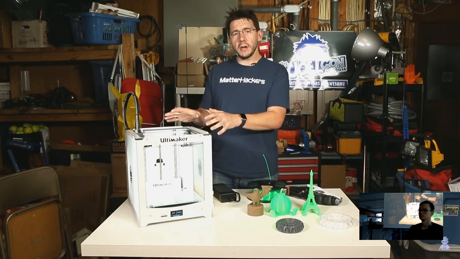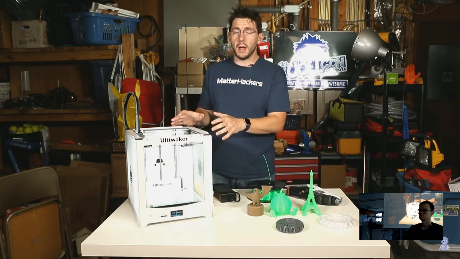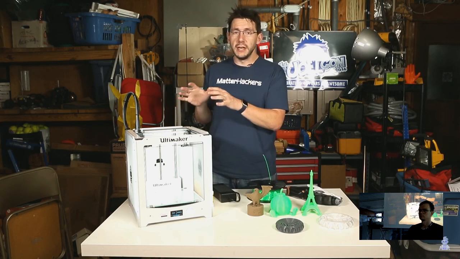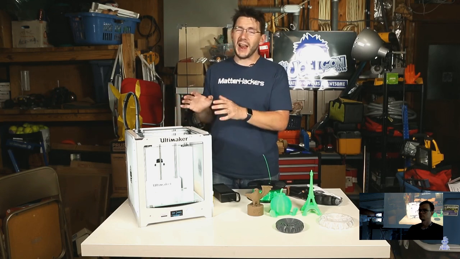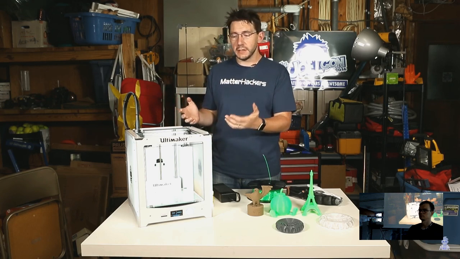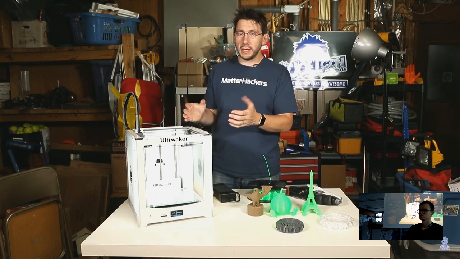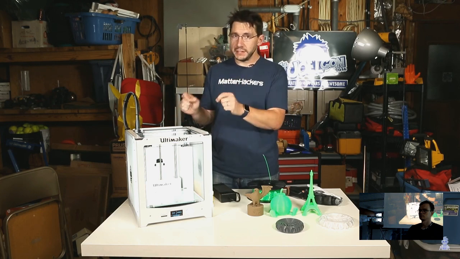And finally, I kind of wanted to call out the build quality of the Ultimaker 2 Plus. It's built incredibly well, and I can see how this machine specifically would be really good for high-use environments like makerspaces or educational facilities. If you're going to have a lot of people using this without the availability of downtime, this is built for it.